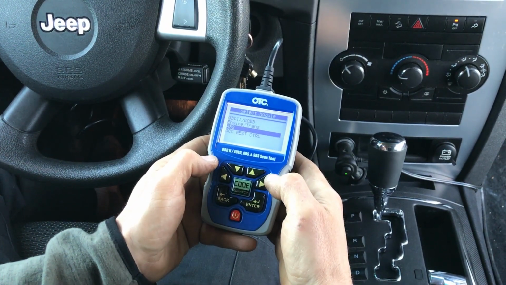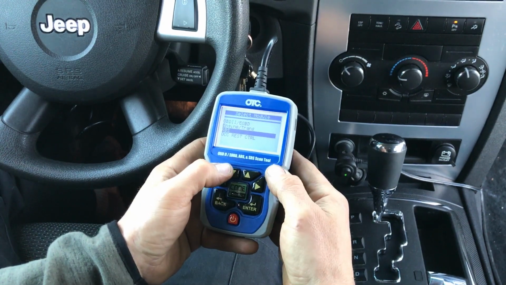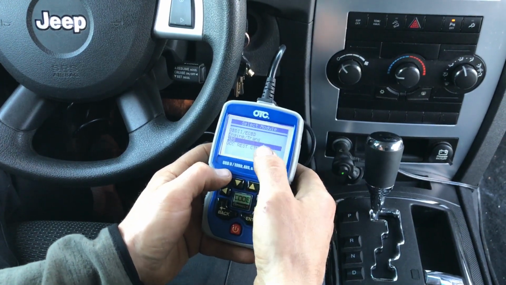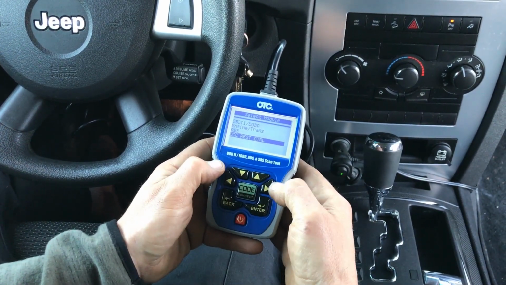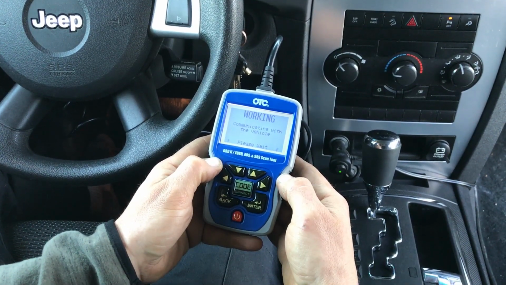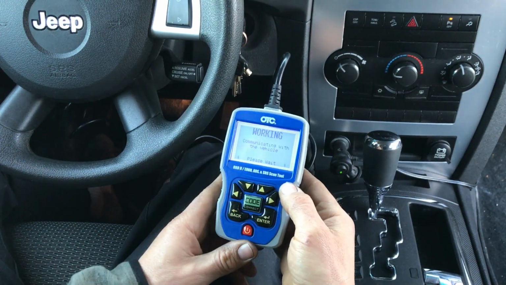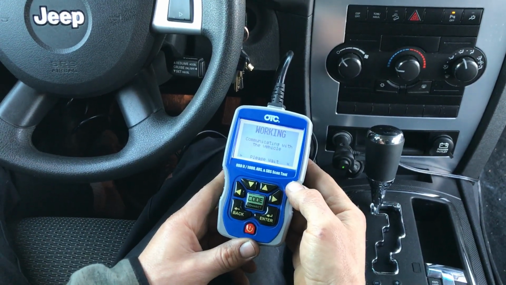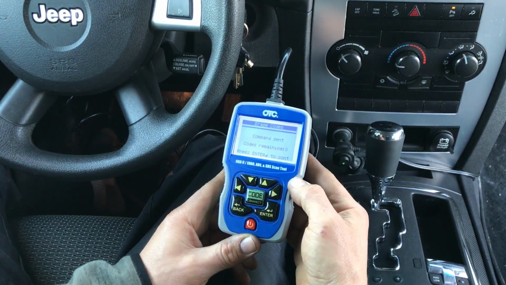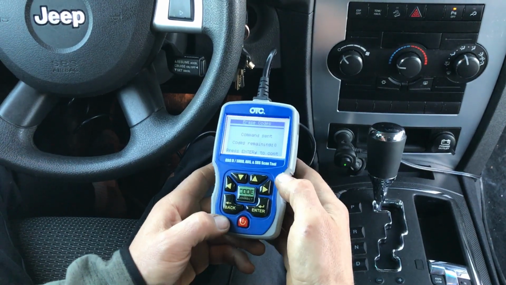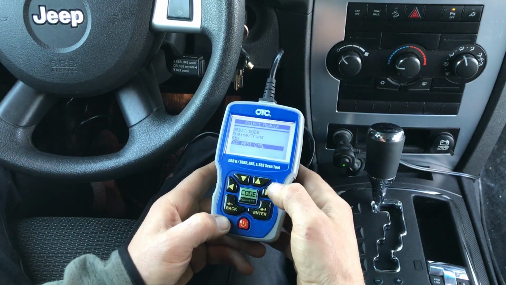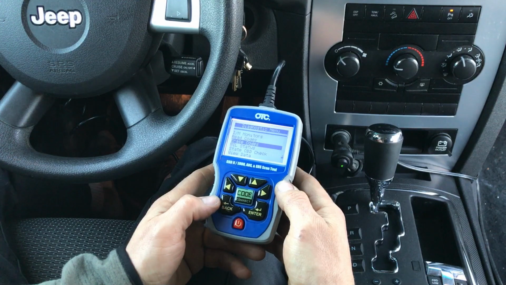ABS. What's this? Engine, transmission, OBD2, select module. That's probably the restraint control, enter. And again, communicating. Command send. Press enter to continue. No more codes. So I'm gonna go back.